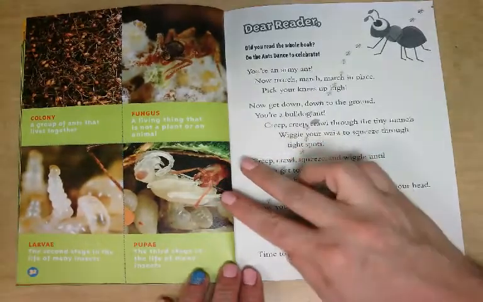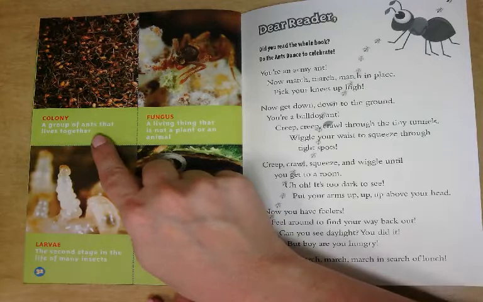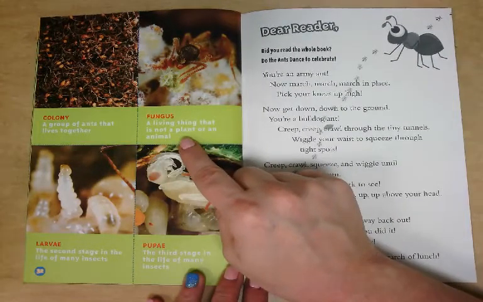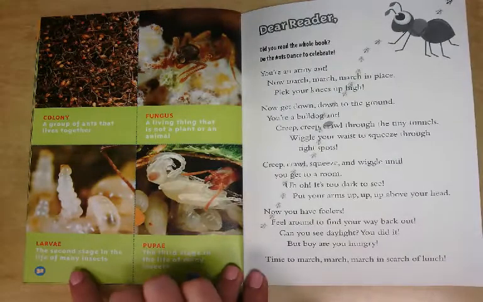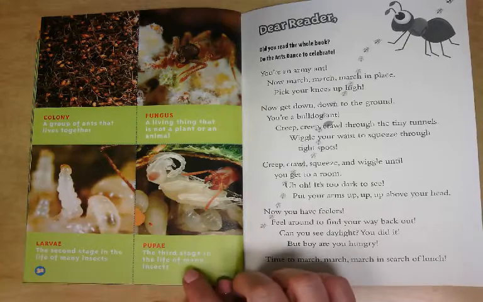And there were a few words they wanted us to know right here. Colony, which is a group of ants that live together. Fungus, which is a living thing that is not a plant or an animal. Larvae, which is the second stage in the life of many insects, and pupae, which is the third stage in the life of many insects.